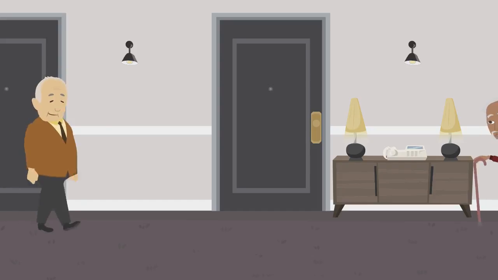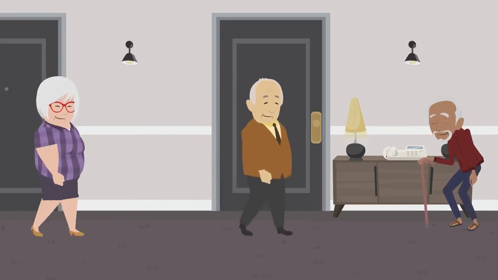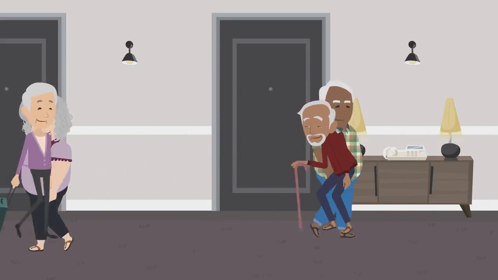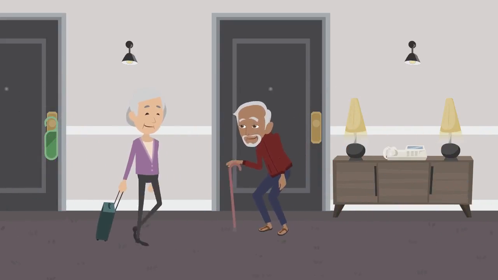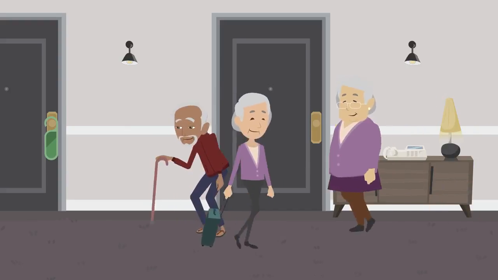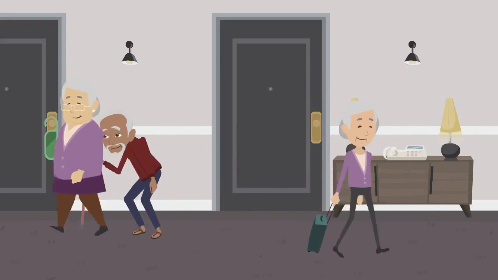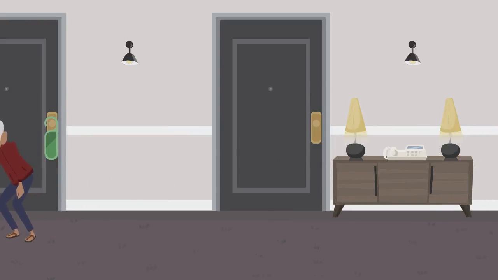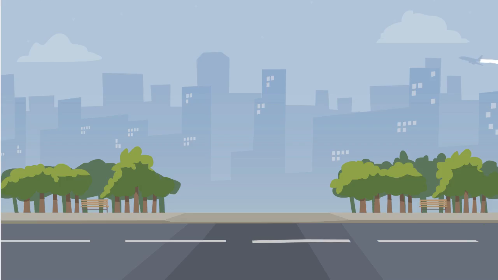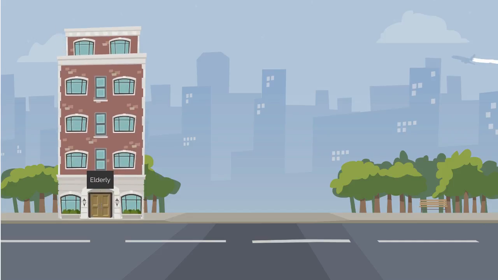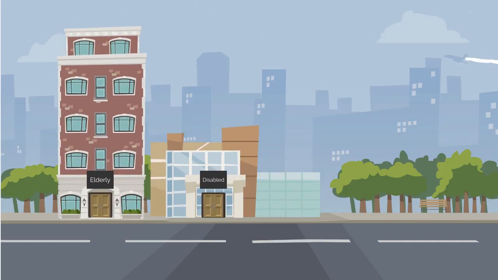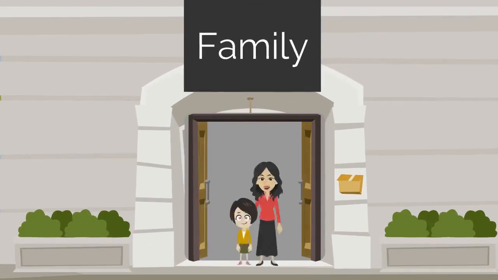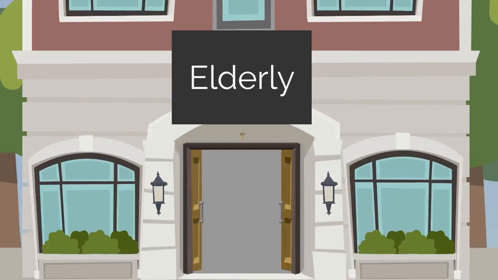Low-income housing, also known as affordable housing or HUD housing, was established to provide decent and safe rental housing for eligible low-income individuals. In order to be approved to live in HUD housing, a person must meet the low-income requirements that are established by the Department of Housing and Urban Development. Low-income housing is broken down into specific facilities that accommodate certain people. For example, there is housing designed for families, for those with disabilities, and for the elderly.